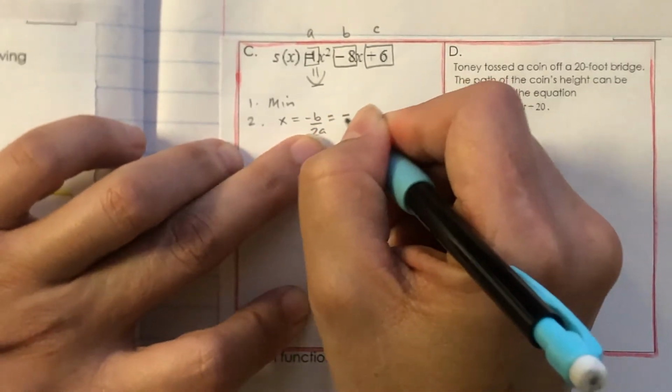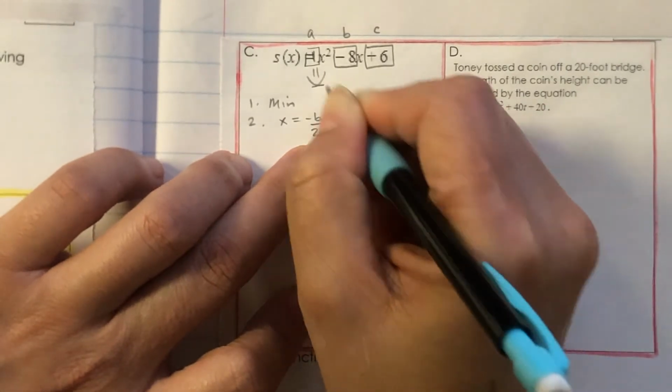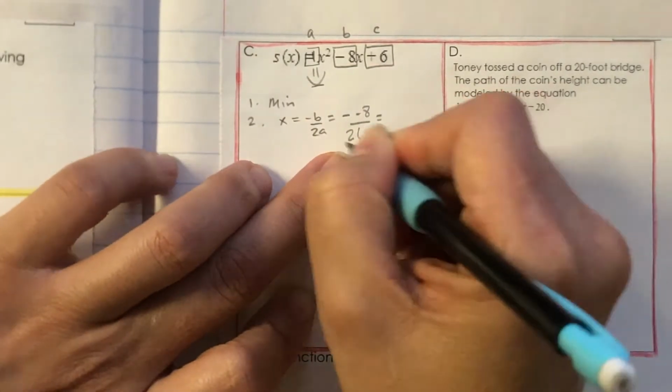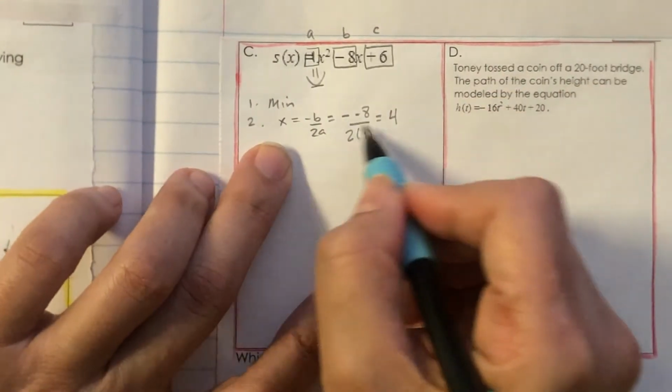All right, so now we're going to plug it into the formula. So it goes negative, and then b. What is b? Negative 8. Over 2 times a, which is 1. Plug that into the calculator. You're going to get 8 divided by 2, which is 4. So the vertex happens when x equals 4.